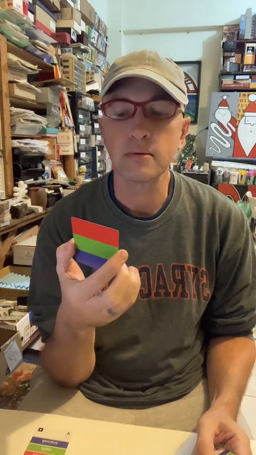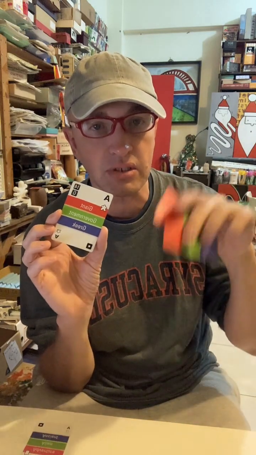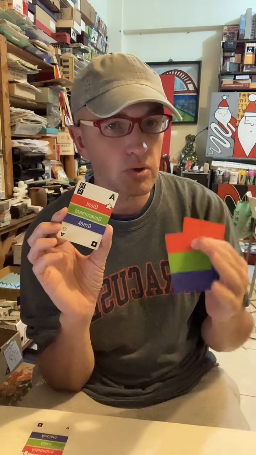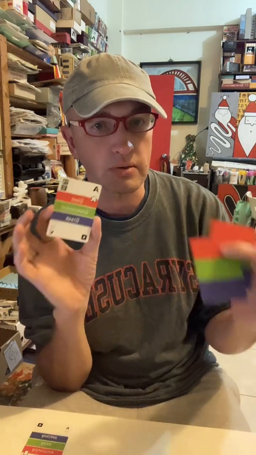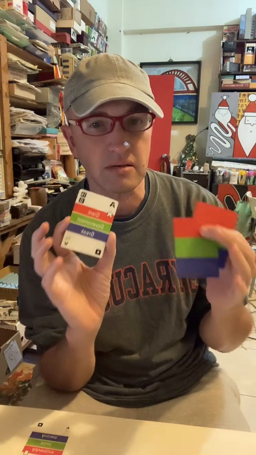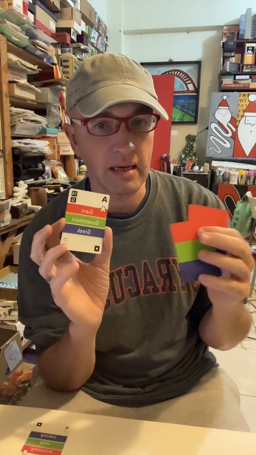And for the next one, we got Giant, Government, and Greek. I like Giant, but I feel like Greek is a good theme because I'm looking for variety, and people can do Greek houses and architecture. What you're trying to do is appeal to all the artists and have a good sense of balance.